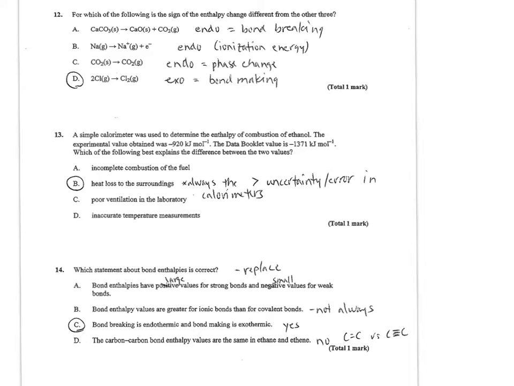Number 13: a simple calorimeter was used to determine the enthalpy of combustion of ethanol. Experimental value is minus 920. Data booklet is minus 1370. Which of the following best explains the difference between the two values? If heat loss to the surroundings is a choice, that's always considered the number one loss or the greatest source of uncertainty or error in a calorimeter. So B. All those others would be reasonable options, but heat loss to the surroundings best explains it.